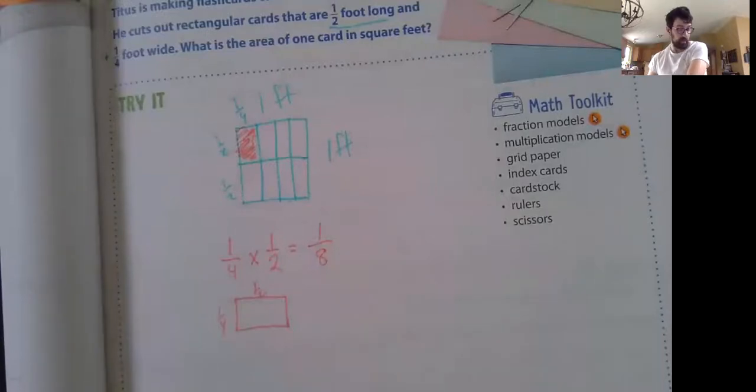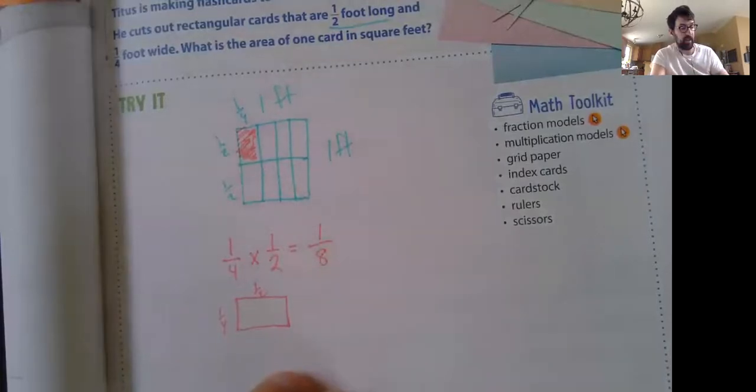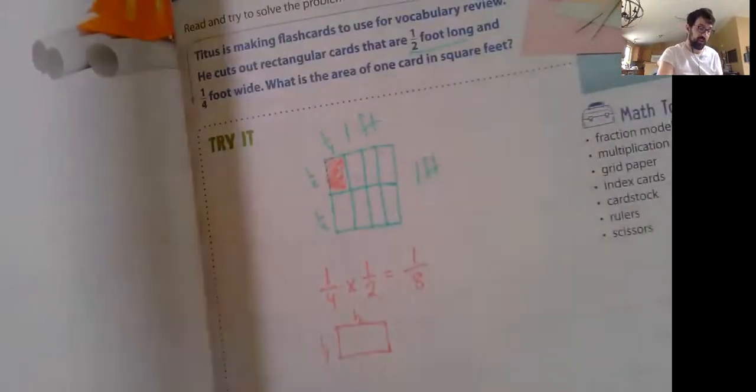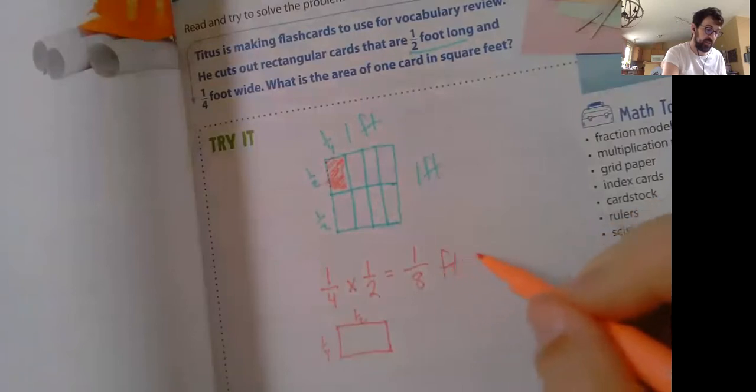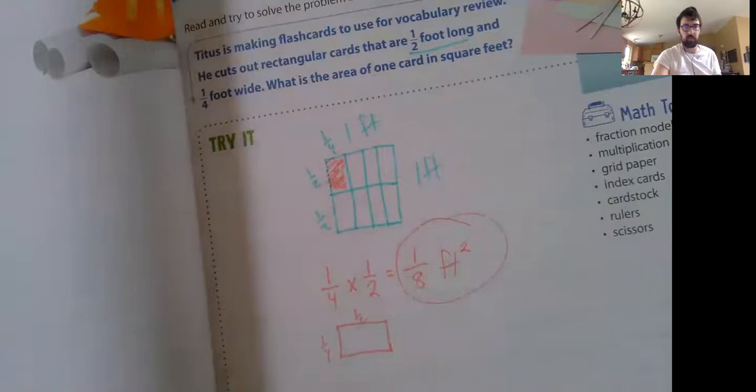Let's see here. Hopefully that makes some sense. We could do this in a couple other ways, but I think this is going to be the easiest way to look at this and do it. Oh, I should say it's 1/8 square foot, so feet squared.